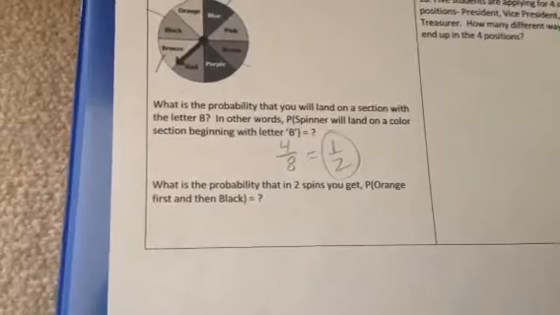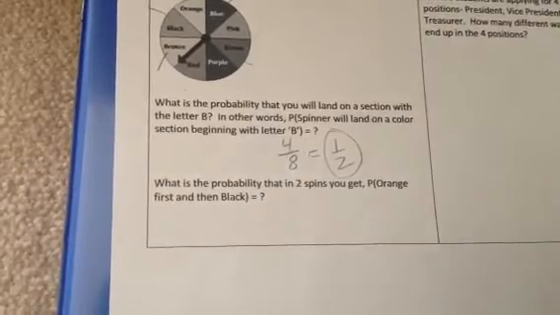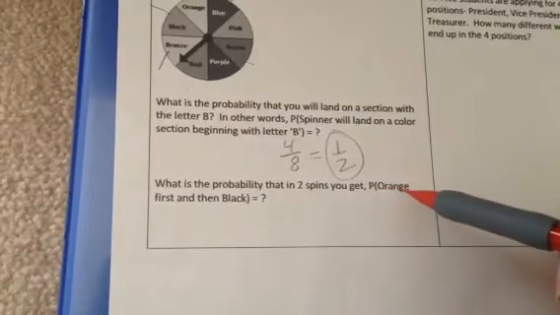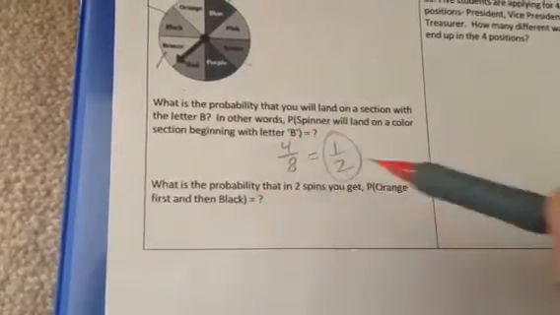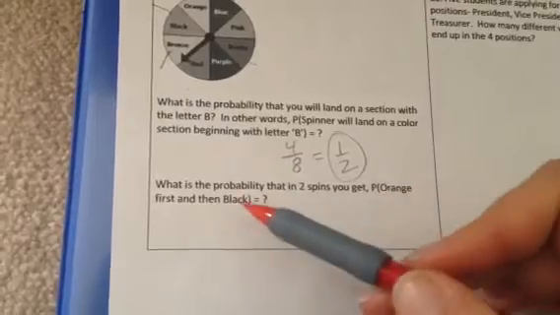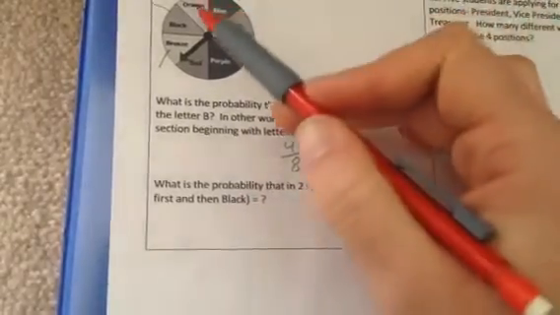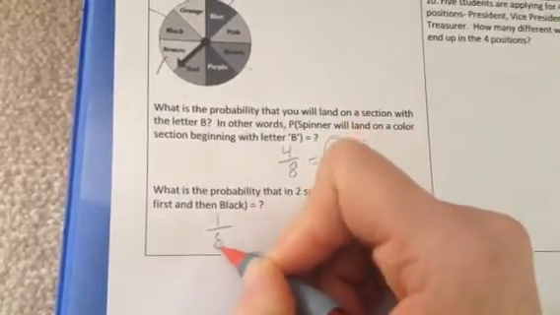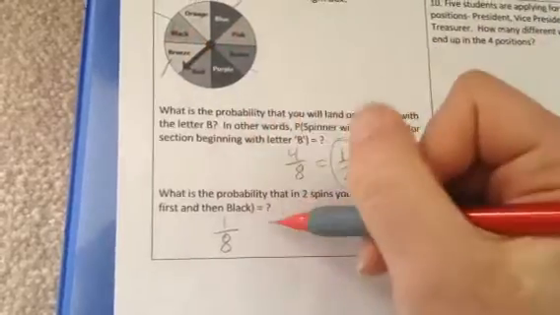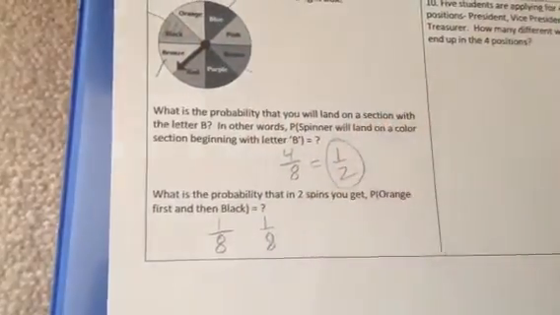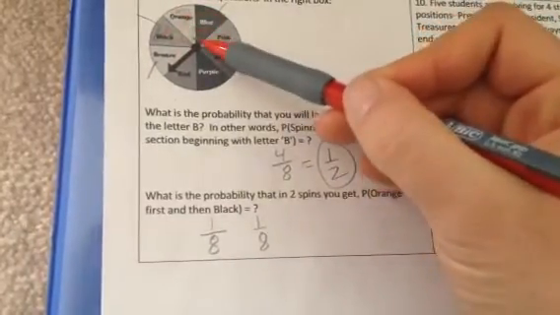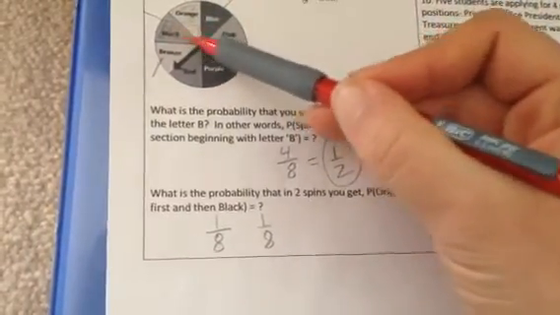Then we want to find the probability that in 2 spins we would get an orange and then a black. That's what that P means, the probability of getting an orange and then a black. So we need to first find the probability of each of these individually. So just landing on an orange, there's only 1 space out of a total of 8 sections, which we just learned. Same with the black. There's just the 1 space out of a total of 8. So the question is not asking the probability of landing on either one. It's the probability of landing on orange, then on a second spin landing on black.